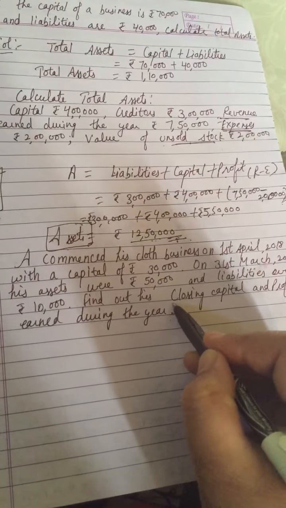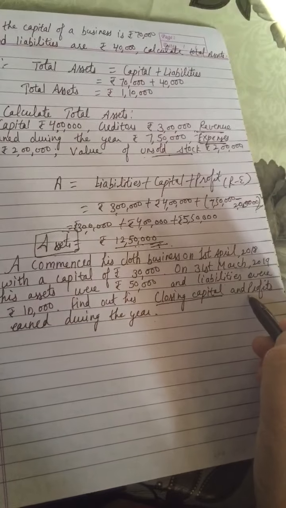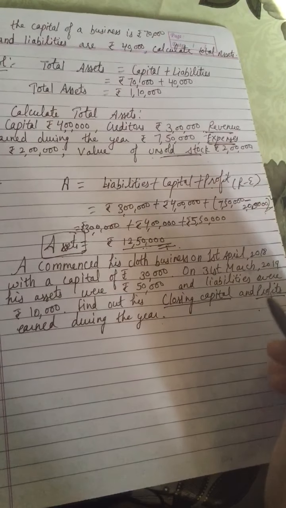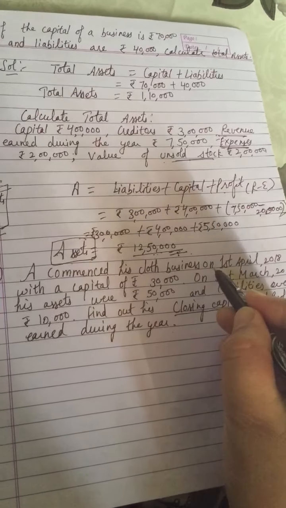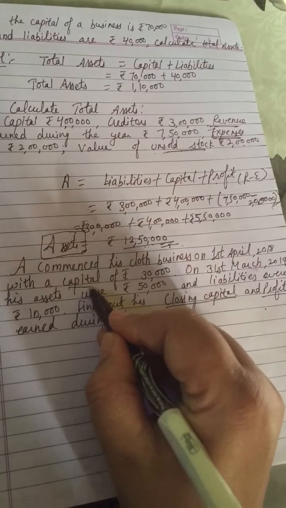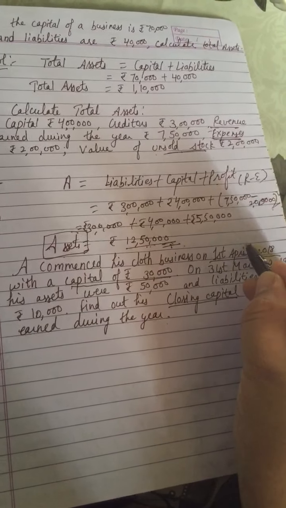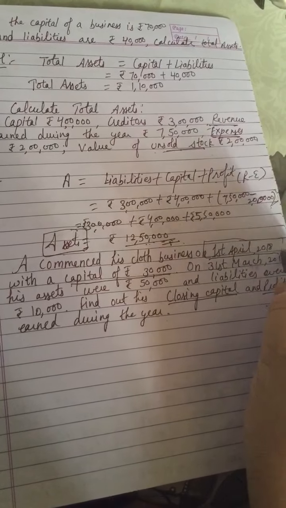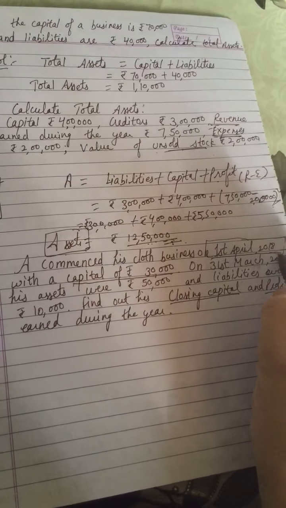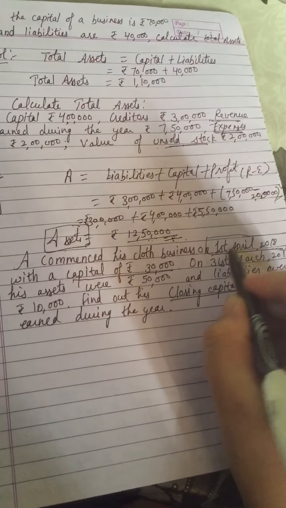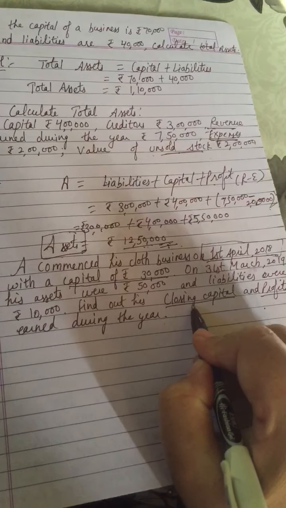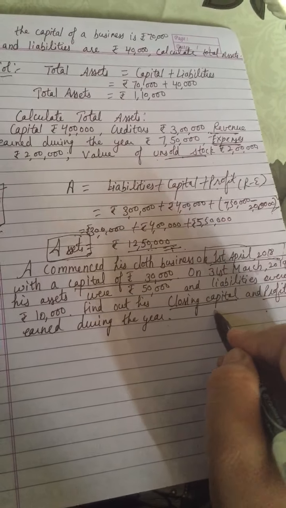We have to find the closing capital and profits of the business, and we have been given capital of rupees 30,000 on 1st April, and 1st April means opening capital, means capital in the beginning, and we have to calculate closing capital, that is on 31st March.